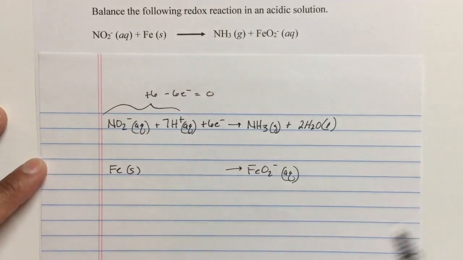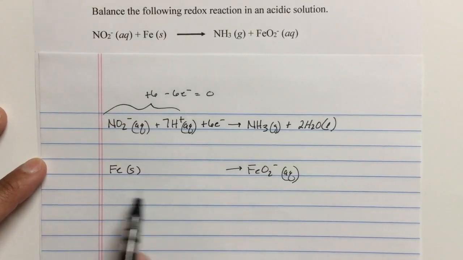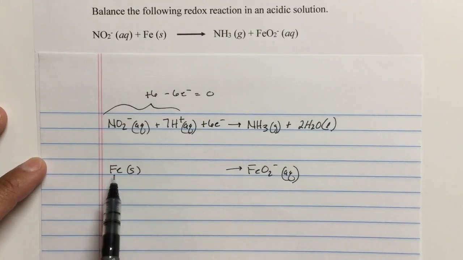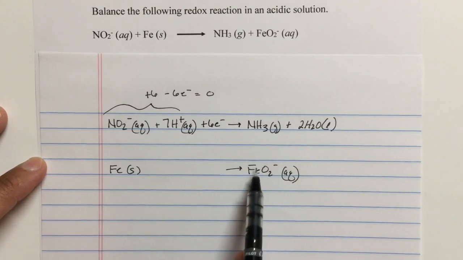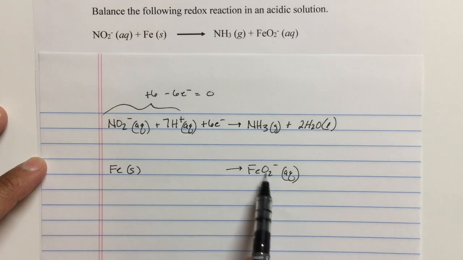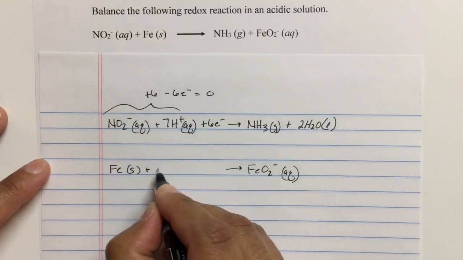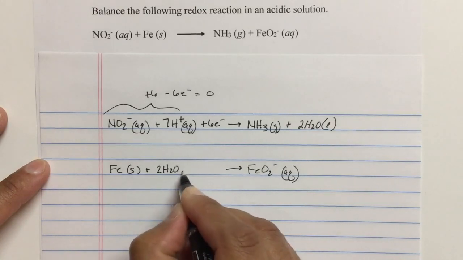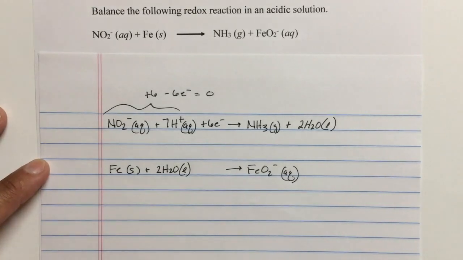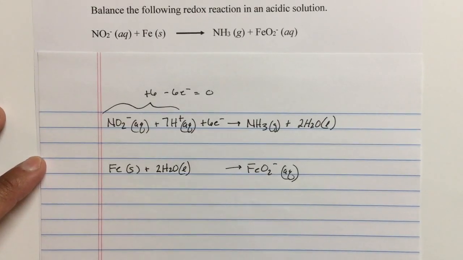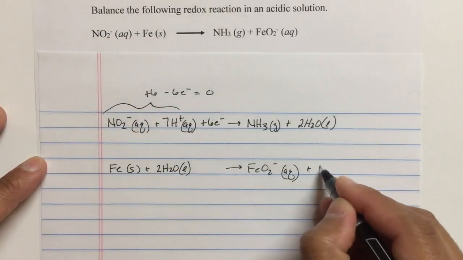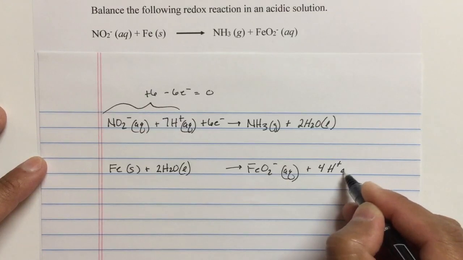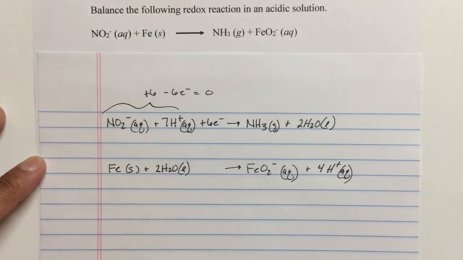Okay, next. Second half reaction. Let's balance the iron first. That's already balanced. Let's balance the oxygen using water. There's 2 oxygen here, so we'll add 2 water. Now let's balance the hydrogen. 2 times 2 is 4. So we're going to add 4 hydrogen to the product side.